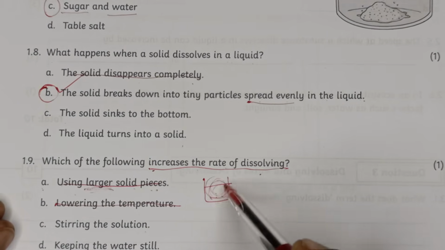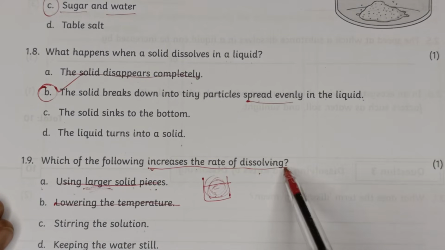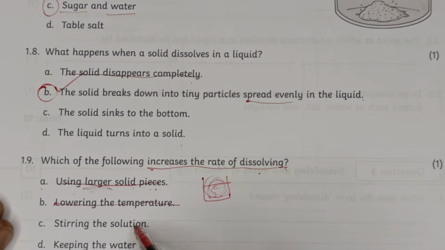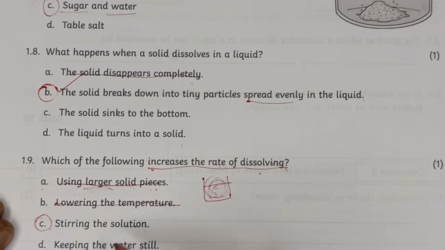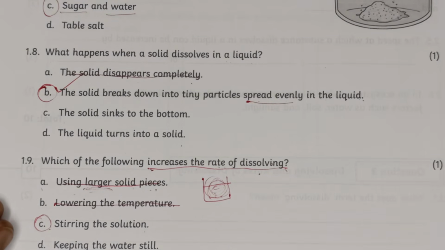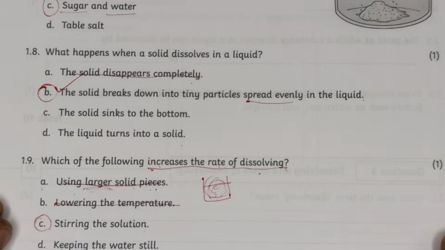When we stir the tea, does it increase the rate of dissolving? The answer is yes. So C is the correct answer. Keeping the water still does not increase the rate of dissolving.